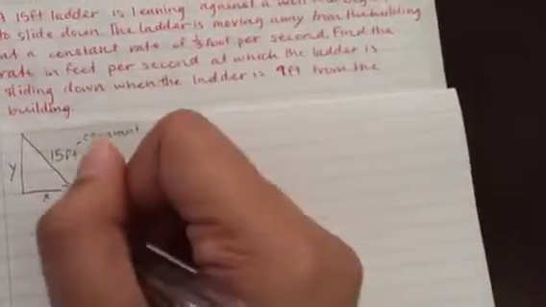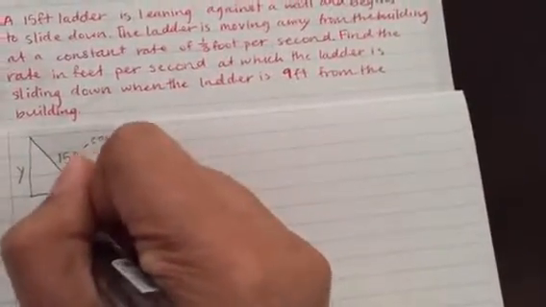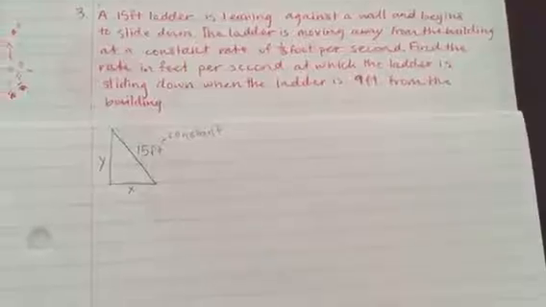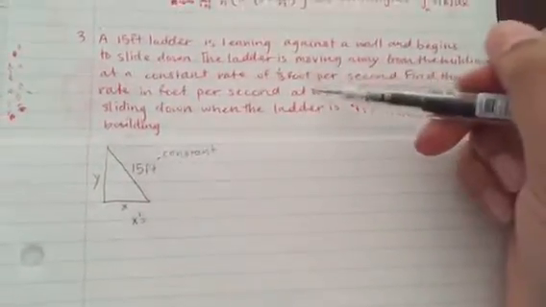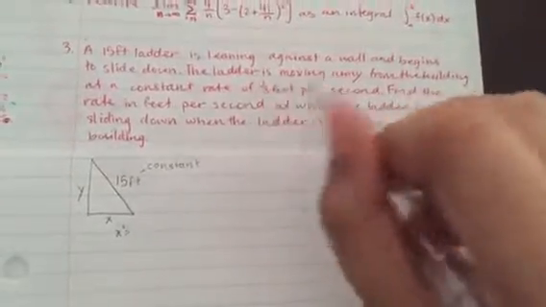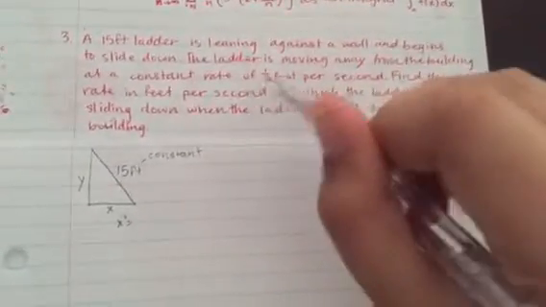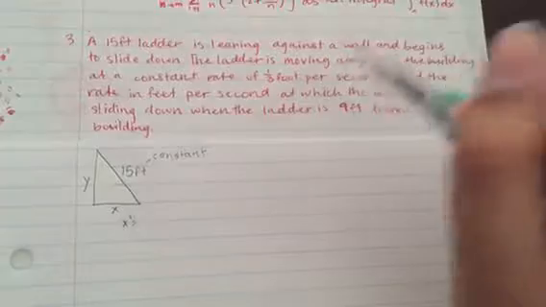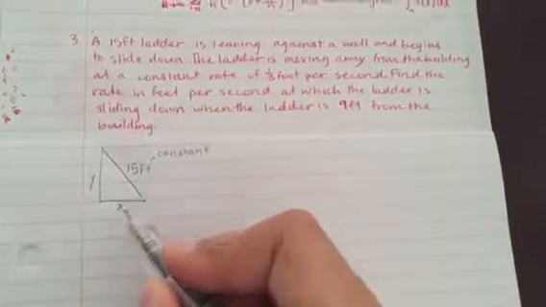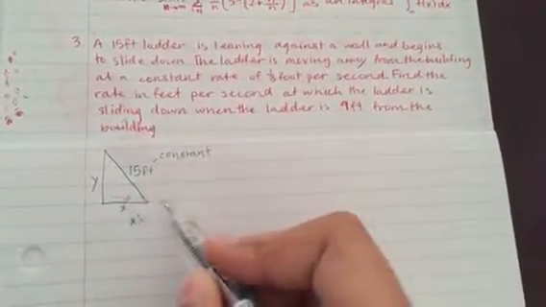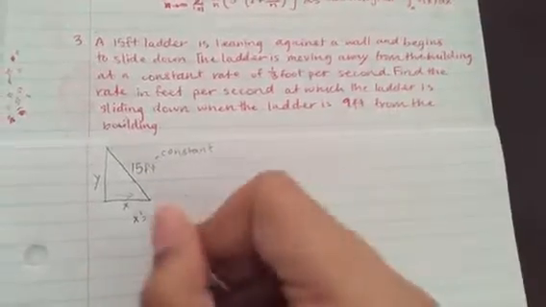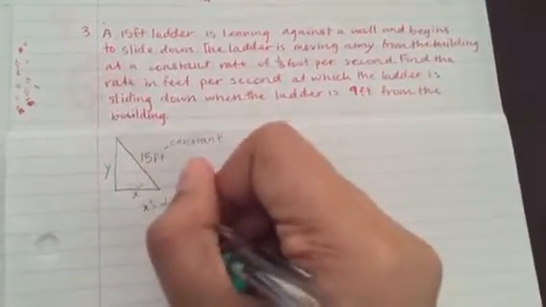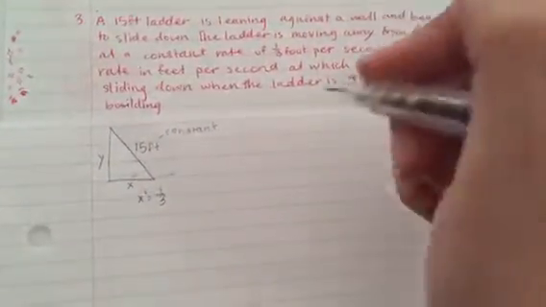We know that these two are going to be changing, so we can write this as x prime, which in the original problem says that the ladder is moving away from the building at a constant rate of 1/3 foot per second. So the ladder is moving away that way. This is changing at 1/3.